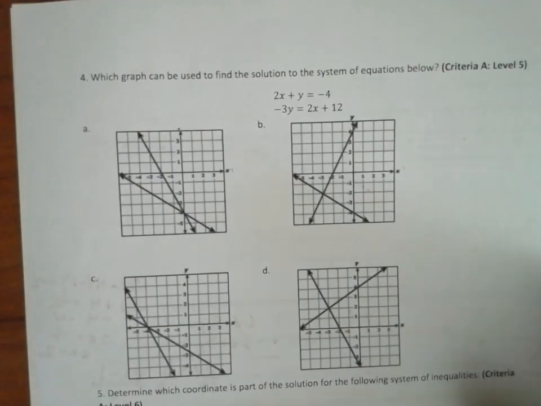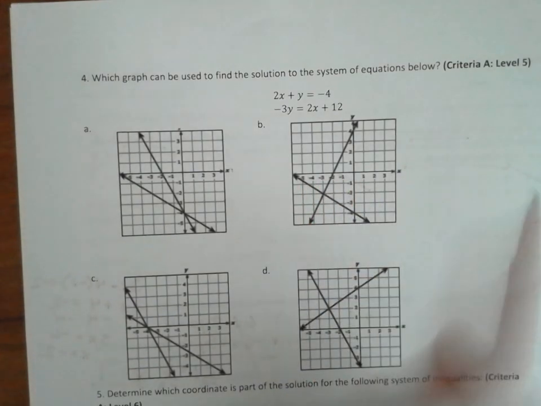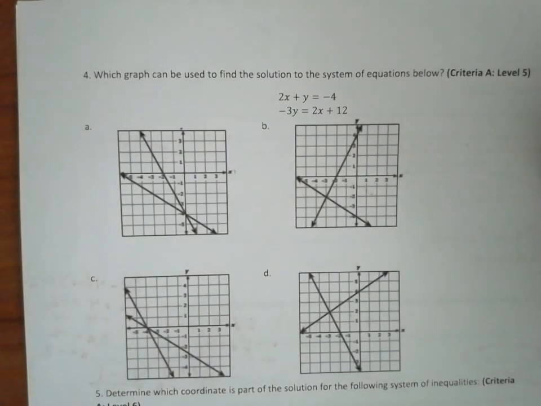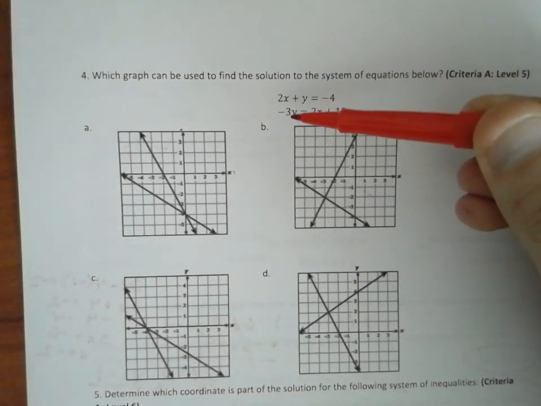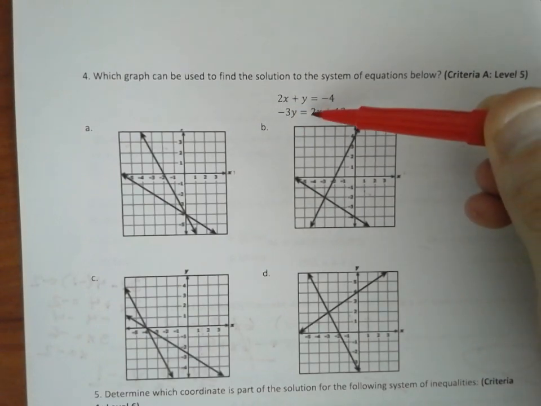Number 4. Which graph can be used to find the solution to the equation below? Again, straight up solving it. But instead of just getting my solution, I need to be able to find a graph that shows my solution. If I'm looking at this and I want to solve it right now, I can't solve it easily. If I want to use elimination, that's not possible. Just remember, for elimination, our variables have to line up. Our variables don't line up right here. You can see the y side over here, 2x, the constant are over here. I need this 2x to be over here.